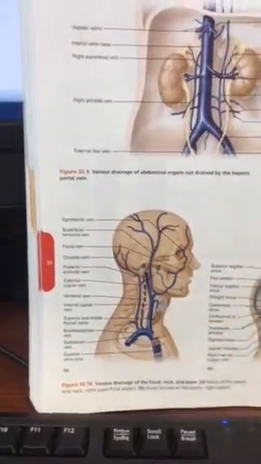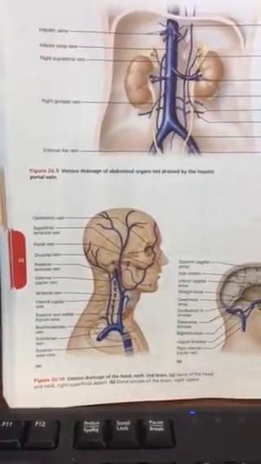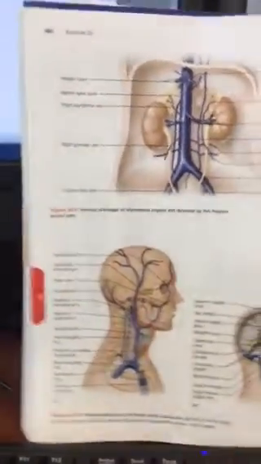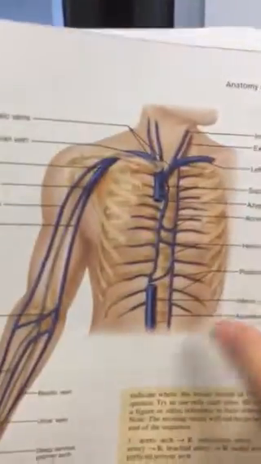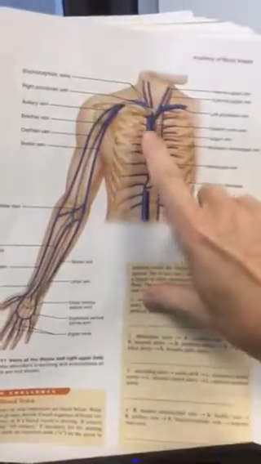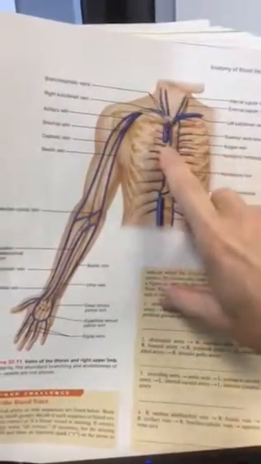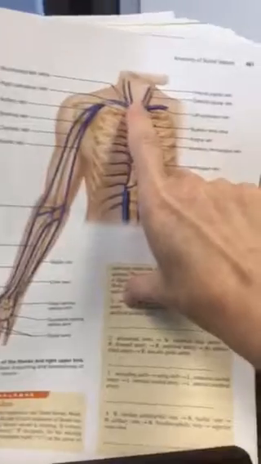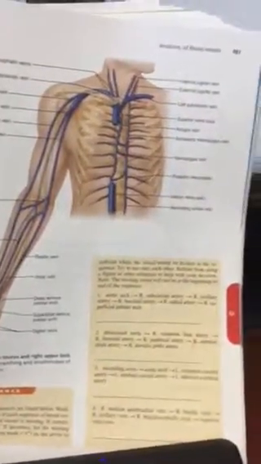So I'm going to show you that from an anterior view. Here's our anterior view. So again, here's where the heart's been removed, of course, but we're carrying blood back towards the heart. So if we start here, we have the right and left internal jugular veins.